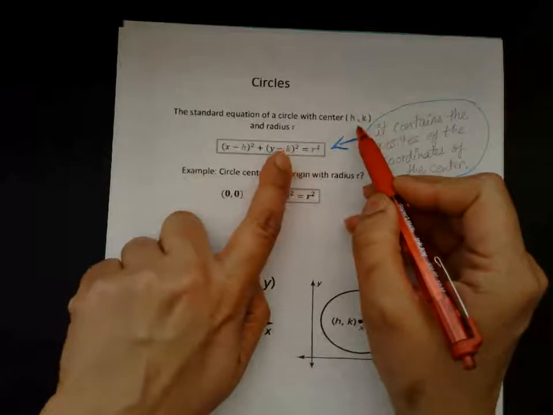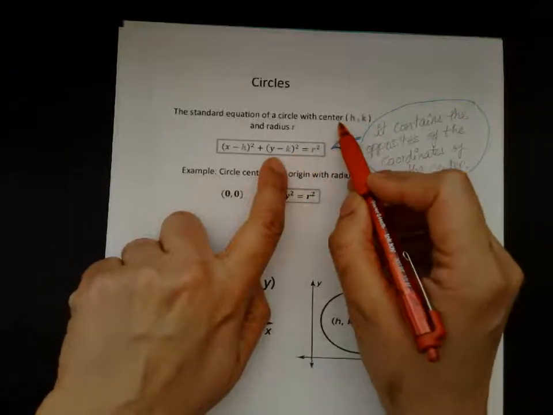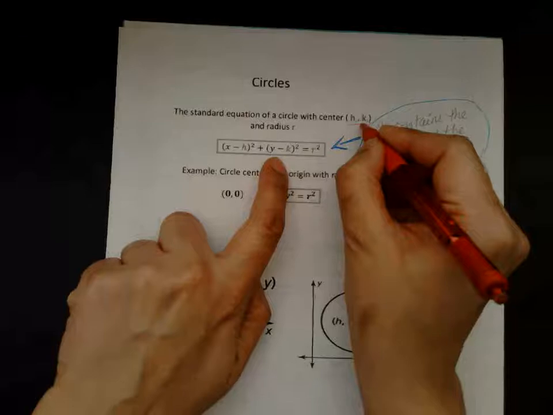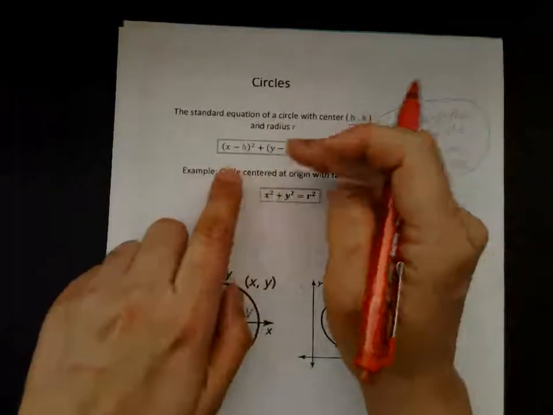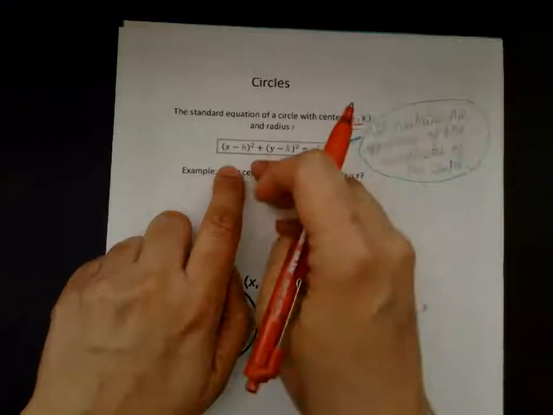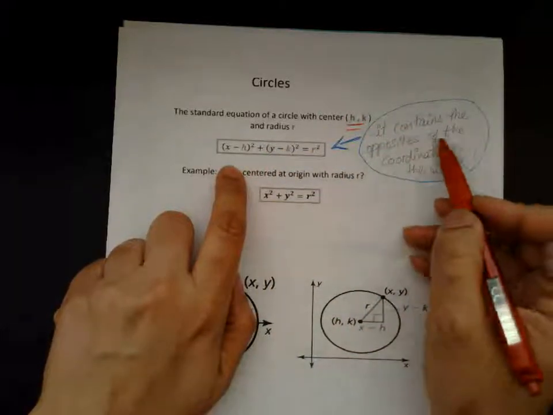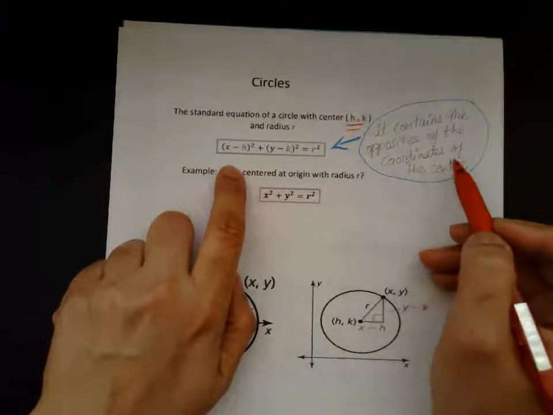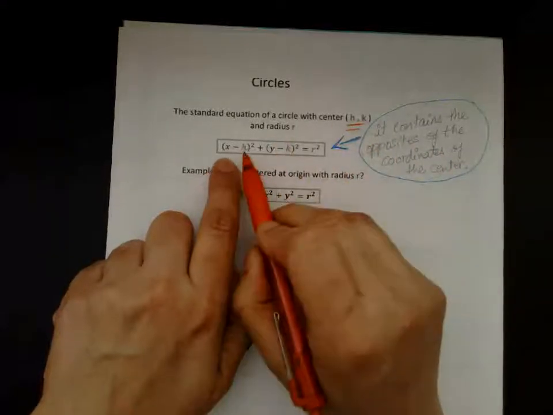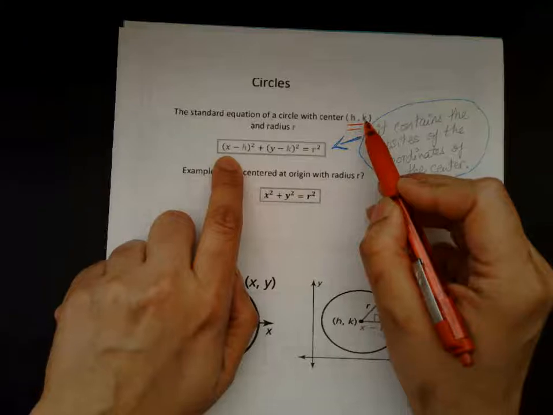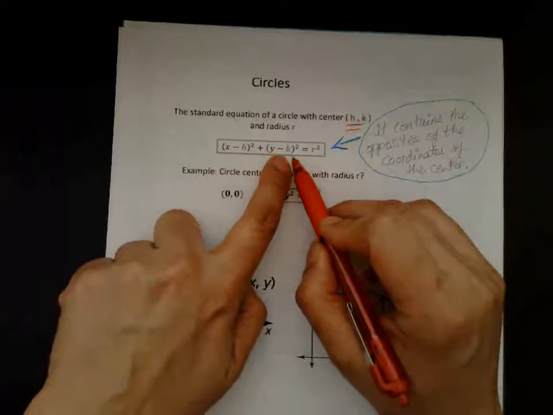There is one interesting thing in this. Here the center is represented as positive numbers, right? h and k. But when you write it in the equation, it will change the sign. It contains the opposite of the coordinates of the center. If it was positive, we will write it as negative.